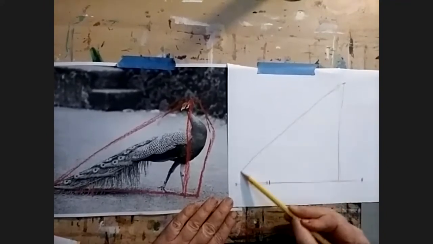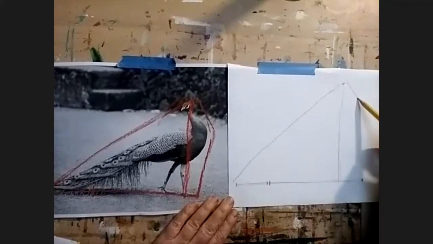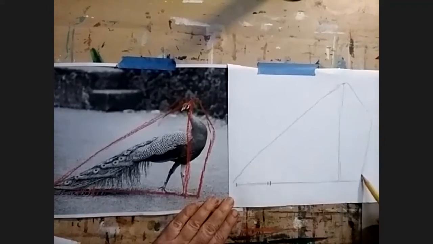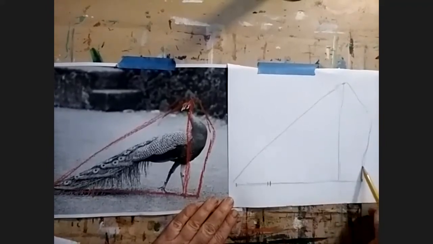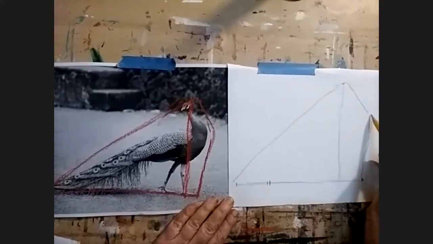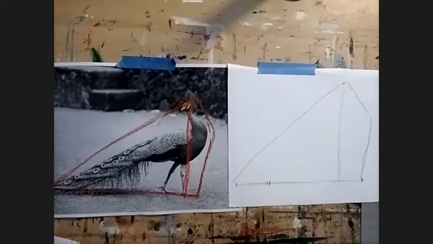So this is just basically a straight line here. And this kind of comes out and then in, kind of curves out like this and then goes in like that. So see how those lines are already kind of helping you get things in the right places? It's kind of neat, isn't it?